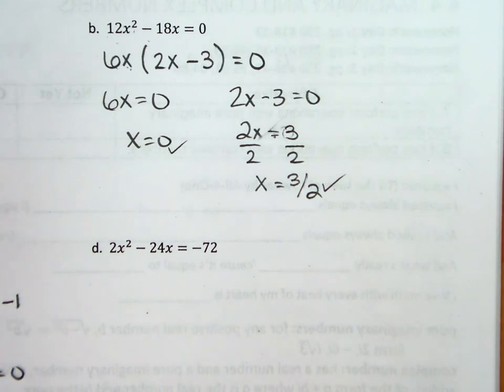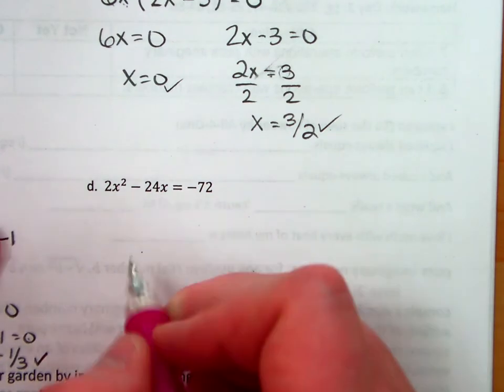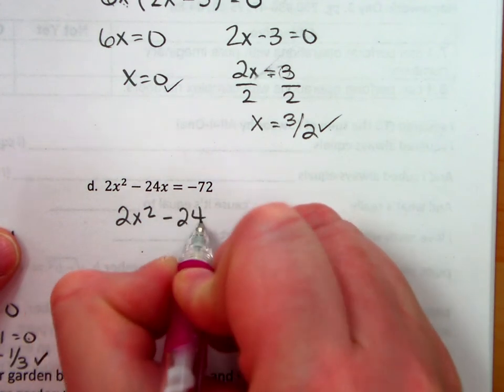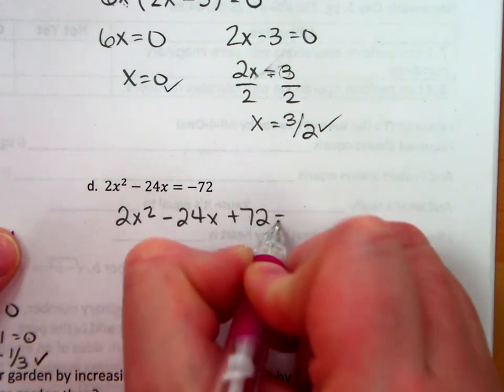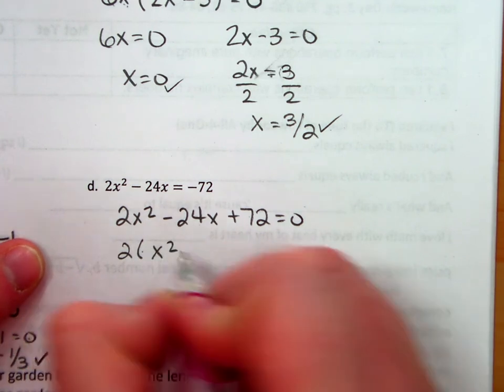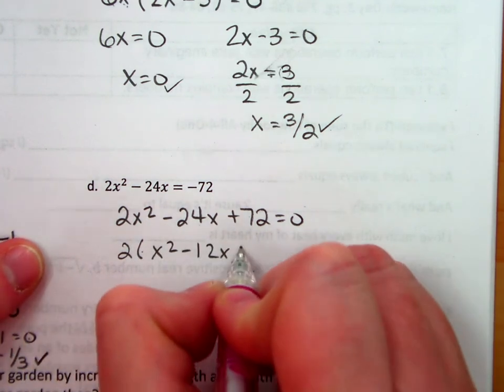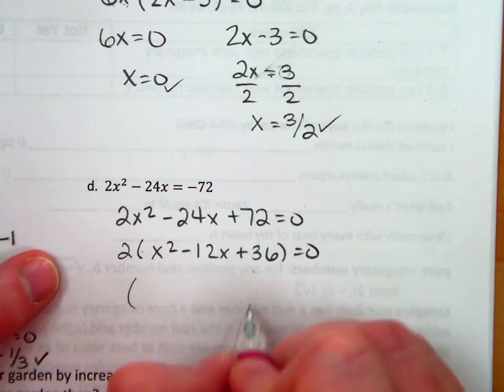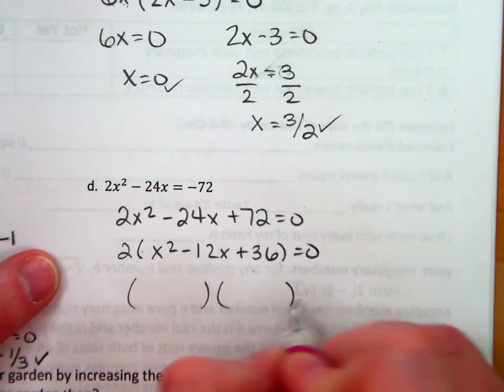All right, last but not least, I got this one here. I'm going to add 72 to both sides, so I have 2x squared minus 24x plus 72 equals 0. Factor out a 2, x squared minus 12x plus 36 equals 0. I'm going to do this method here.